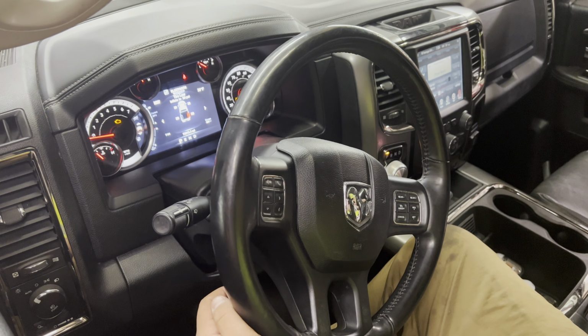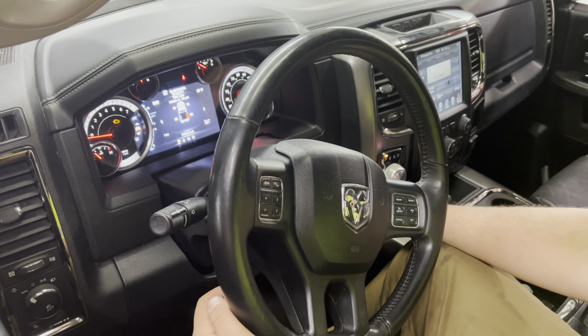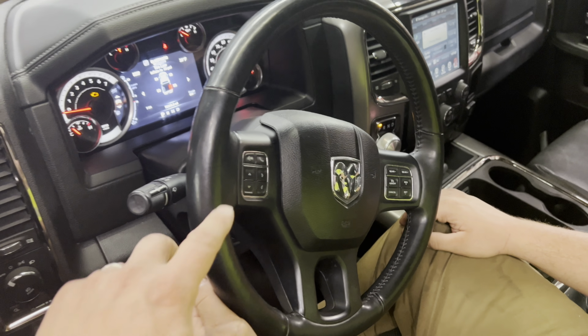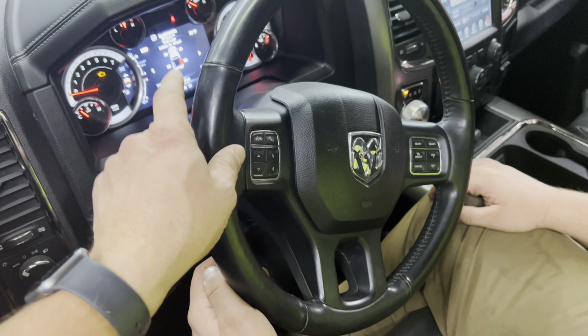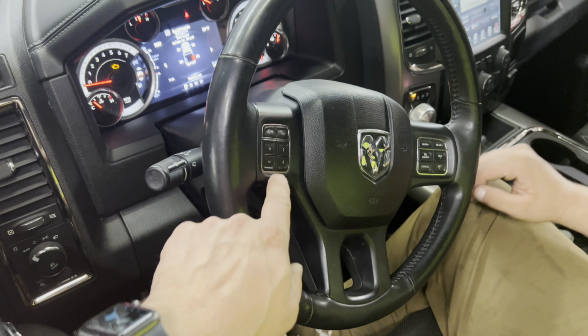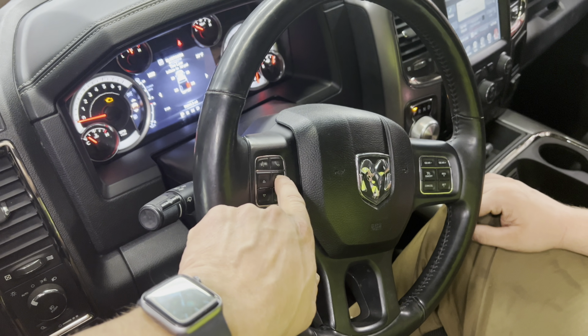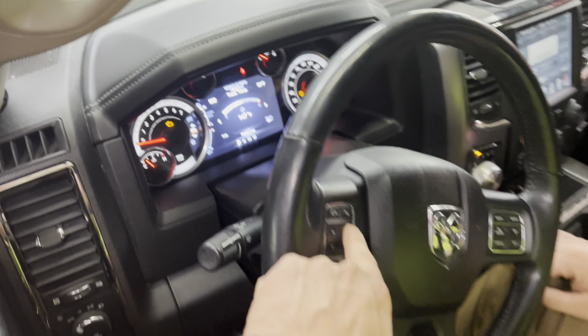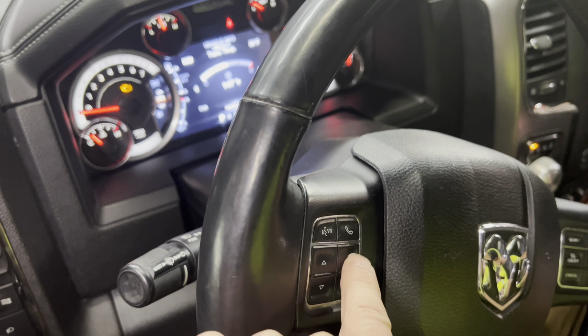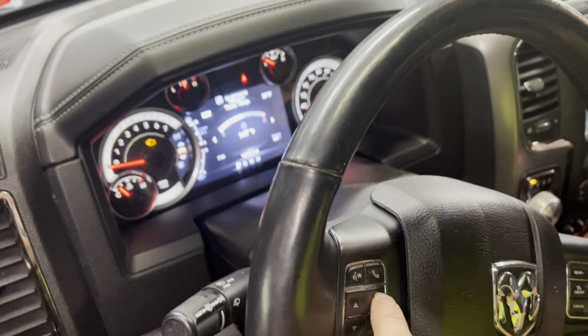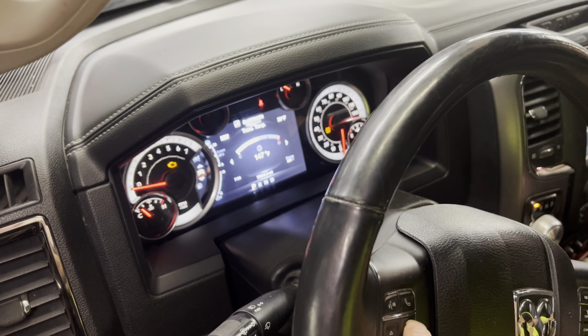So you're gonna put the ignition key in the on position. Don't start it. And you're gonna use the down arrow to navigate to the screen right here. Then you're gonna use the right arrow to arrow over. You're gonna go through these menus right here by pressing on the arrow that goes to the right. Let's see if I can get there. You go.